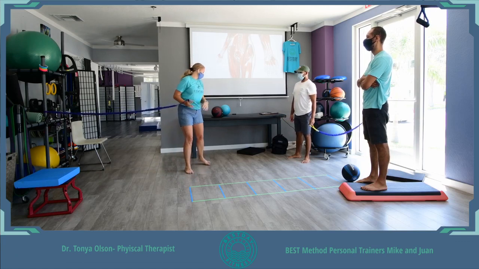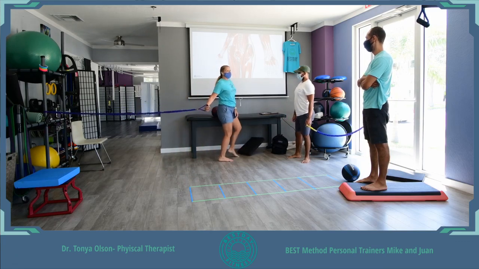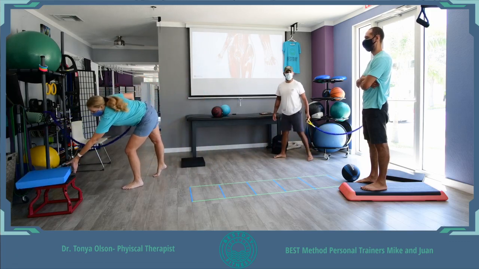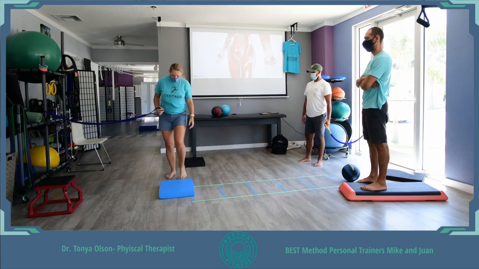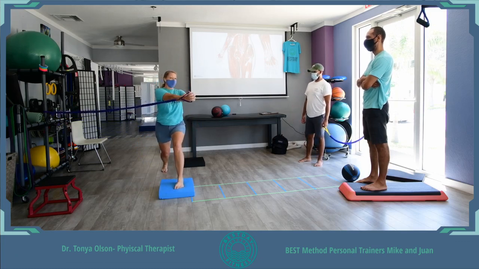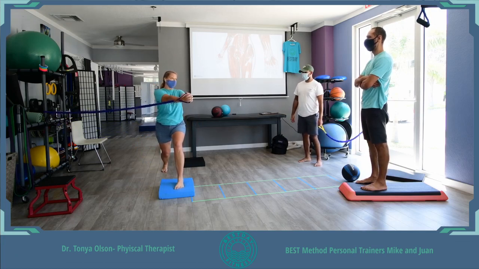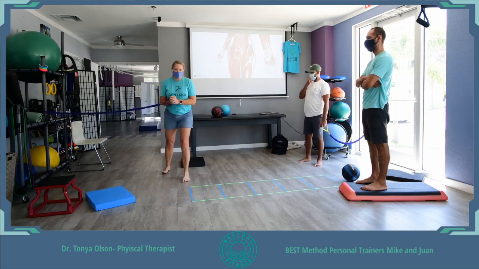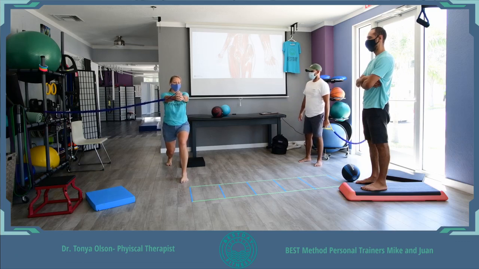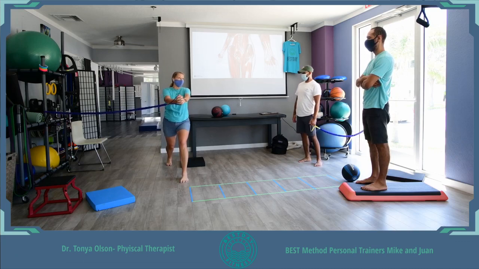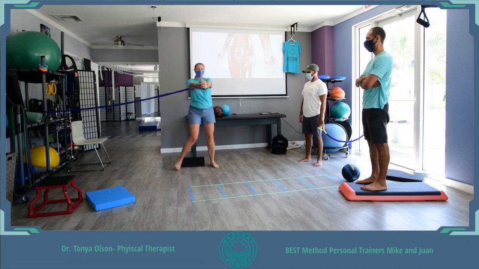If you're still working on proximal stability and you add an unstable surface, and have them do it here, you're causing them to have to create more stability. So the hardest pallof press is where you're moving through this 45 degrees. The progression of it is, your arms aren't moving, your body is.